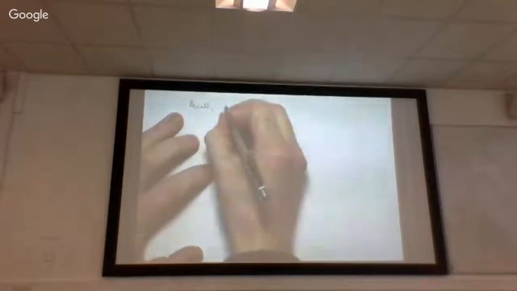So what's so wrong about differentiating an infinite sum term by term? Well, first of all, we'll recall that differentiation is linear.